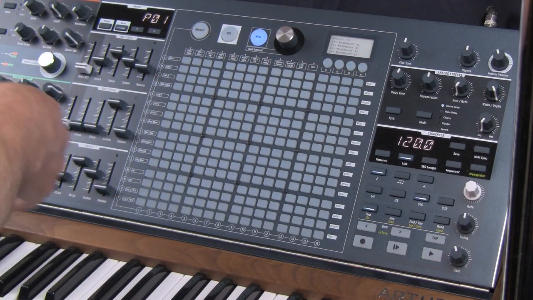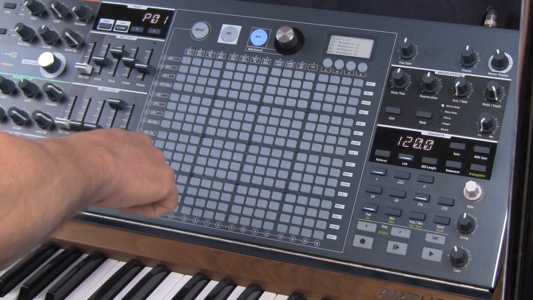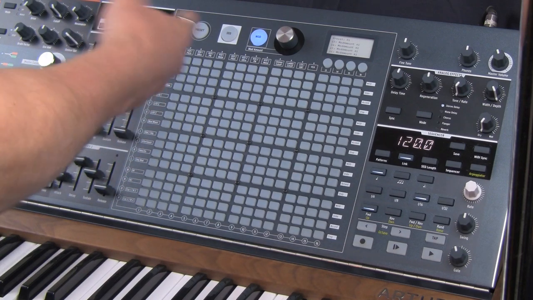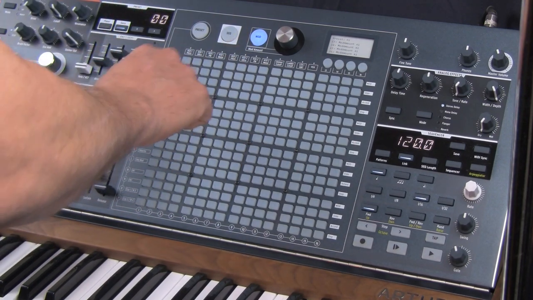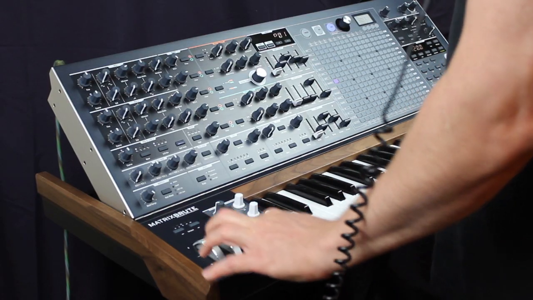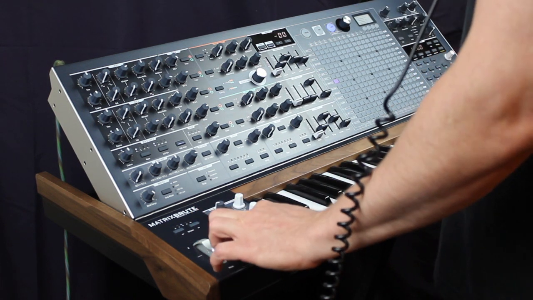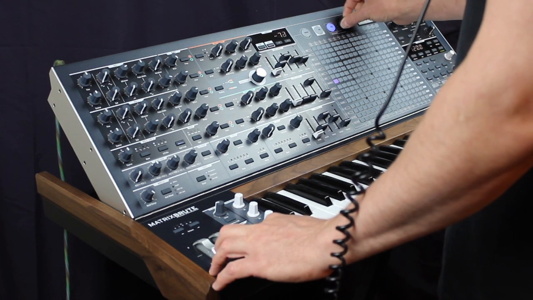So it's really quick, you can even do this in performance if you immediately want the mod wheel to control the pitch of oscillator 1, pow, and then the amount. And you can go really far up or negative.